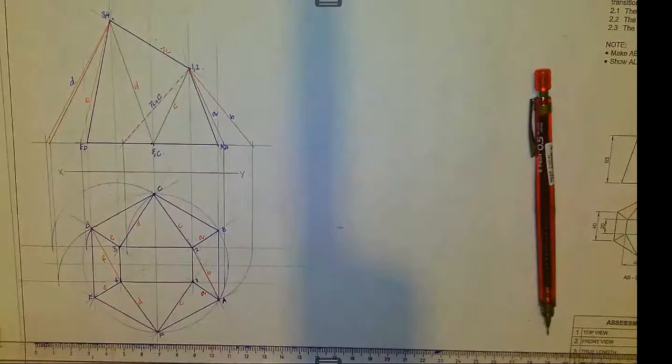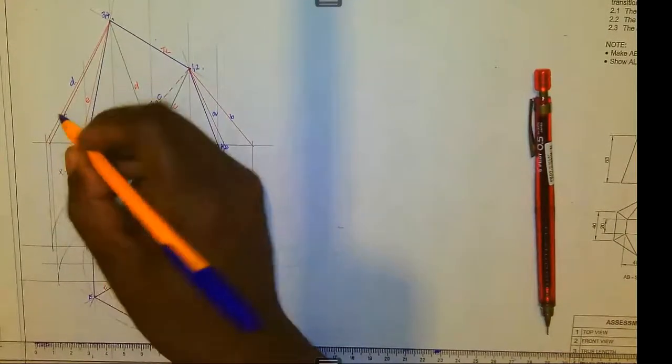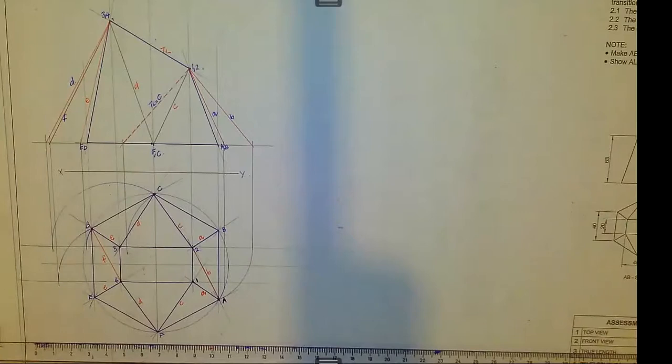Right, and this one is F. Right, and now we have got all the true lengths that are required in terms of the development that we are supposed to make or construct. Remember, if you are given a starting position, which is 1A, that's our seam.